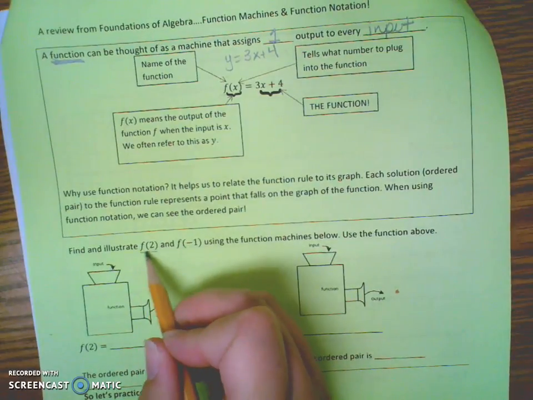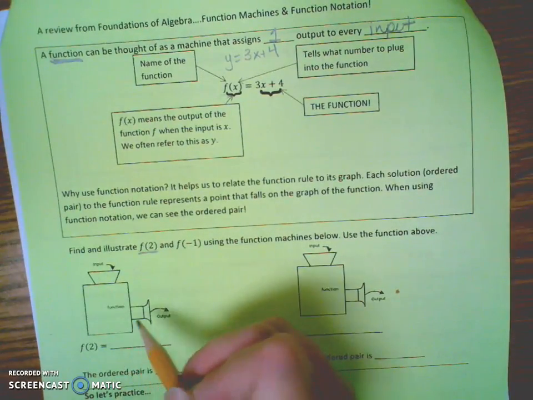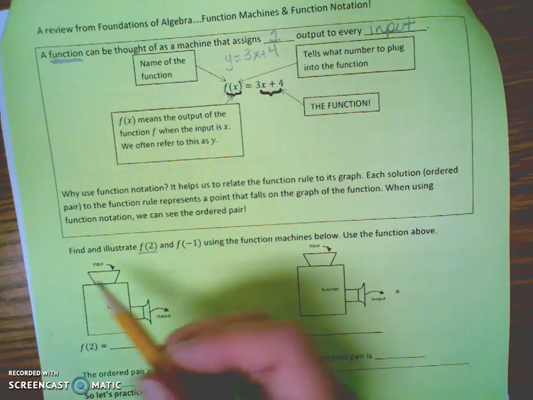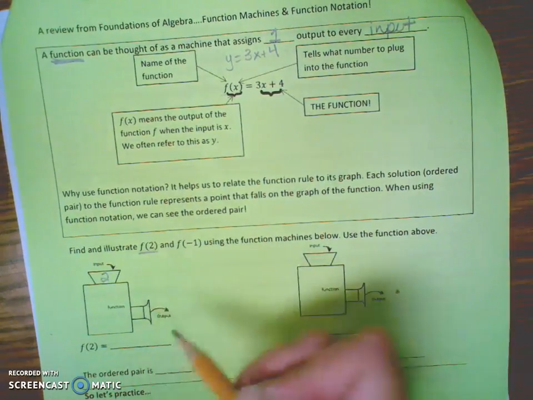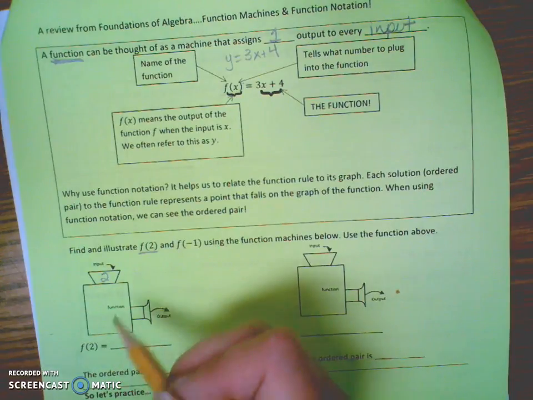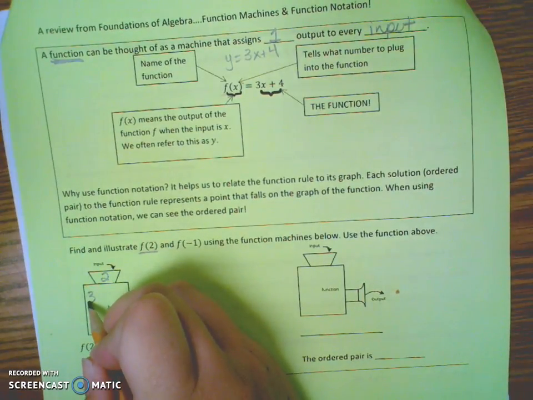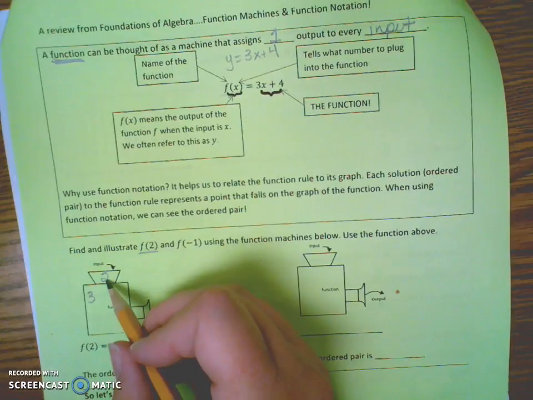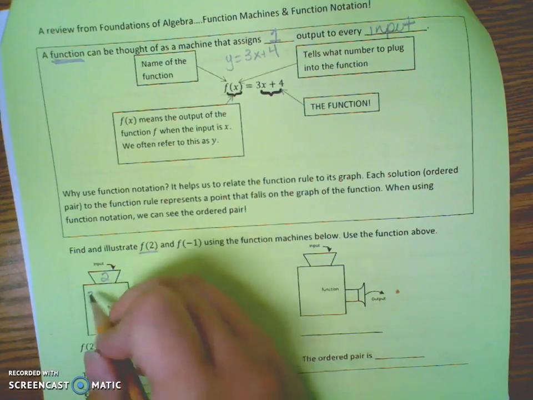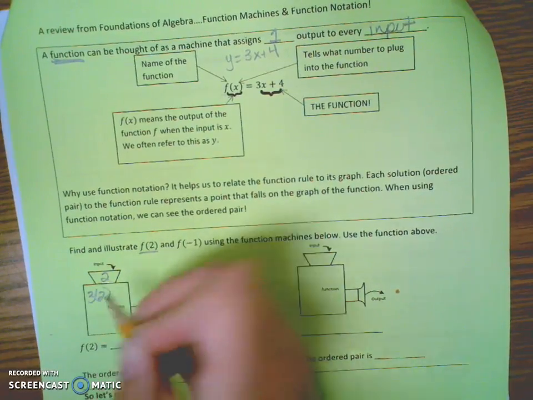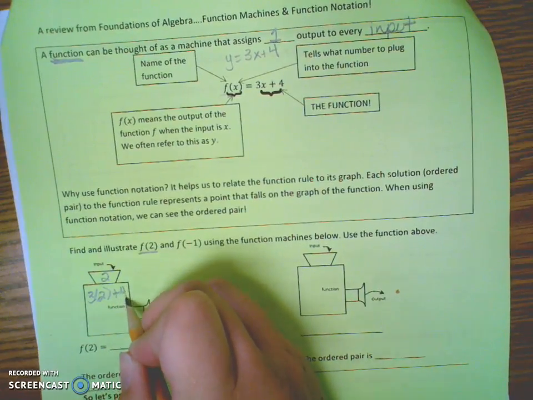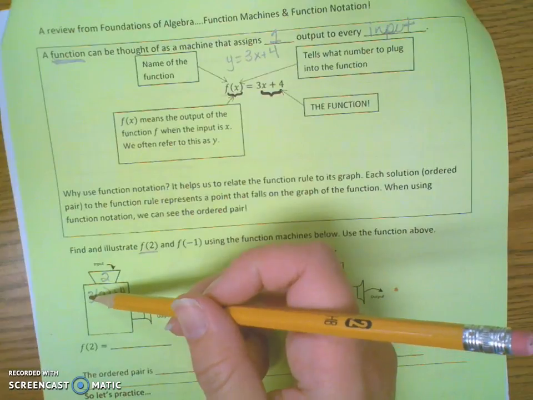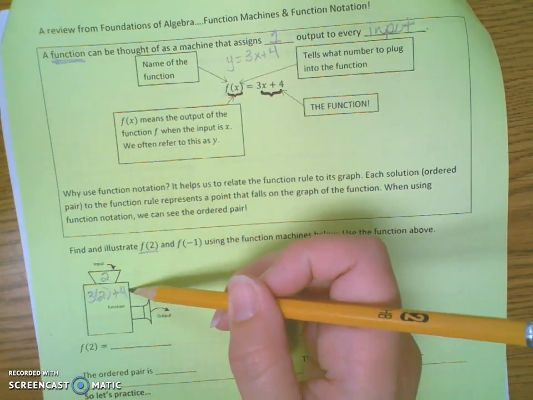So, for example, we're going to look at f of 2 here using the function machine model. So input is 2, and that's why we use that little parentheses. And our function is 3x + 4, but instead of x, we know that our x in this particular case is going to be 2. So we would put 3 times 2 plus 4, and then 3 times 2 is 6, plus 4 is 10.